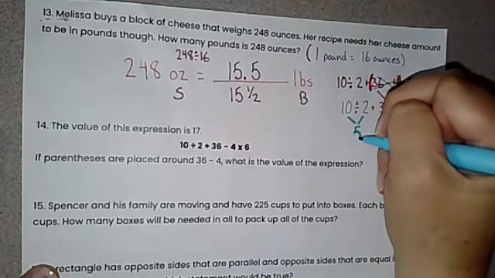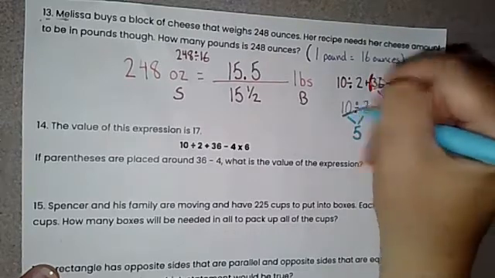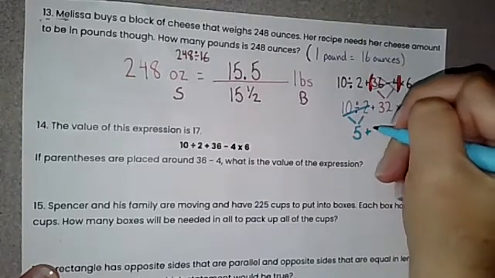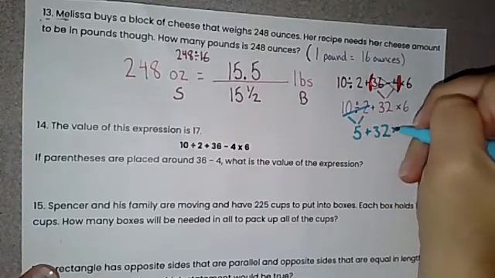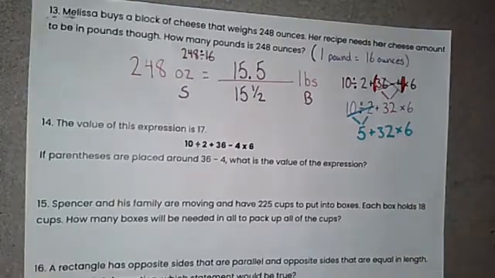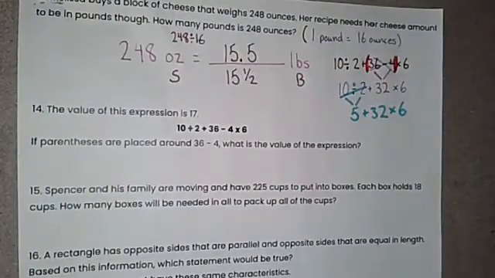So 10 divided by 2 is 5. Cross that out. 5 plus 32 times 6. Liam, what comes next? Liam, what do I do first? Addition or multiplication?